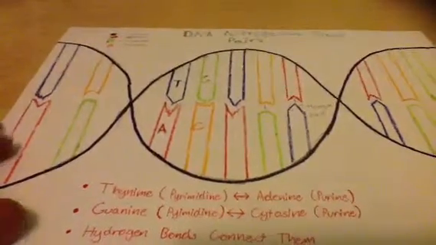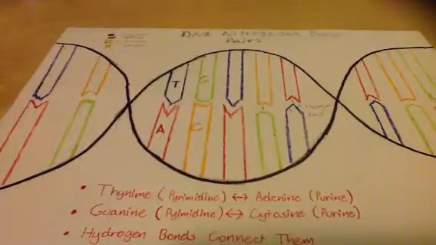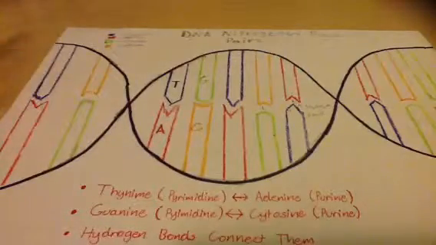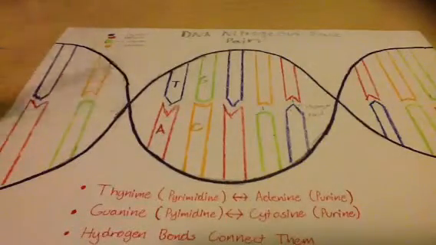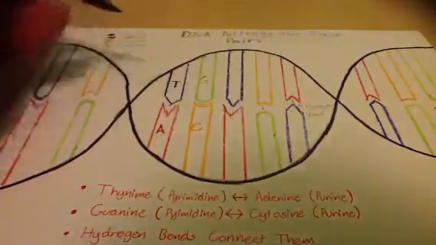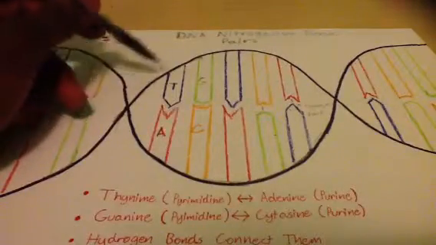The phosphate and the deoxyribose are used in the double helix structure, which DNA is always in, for the backbone. As you can see here, the backbone contains the deoxyribose and the phosphate.